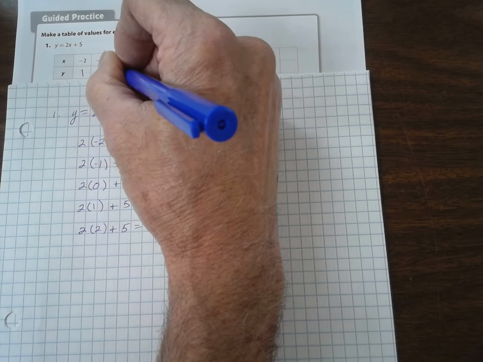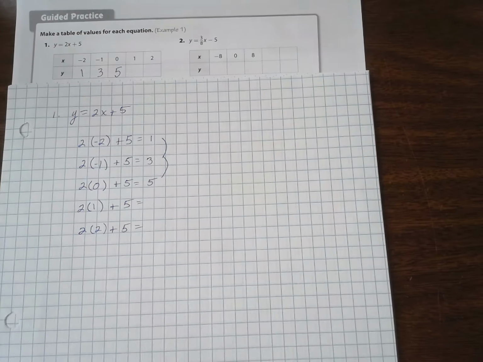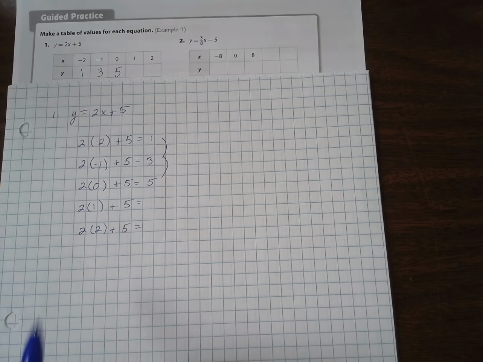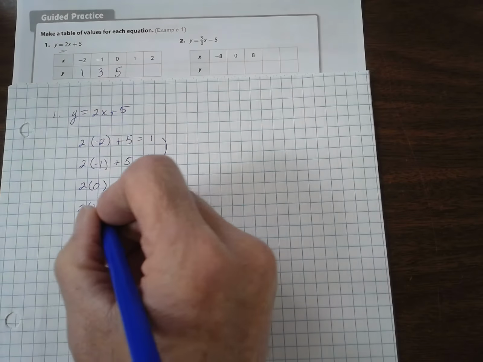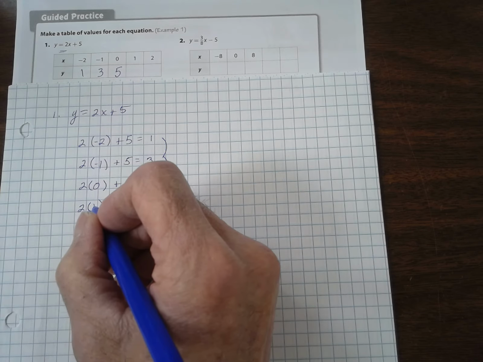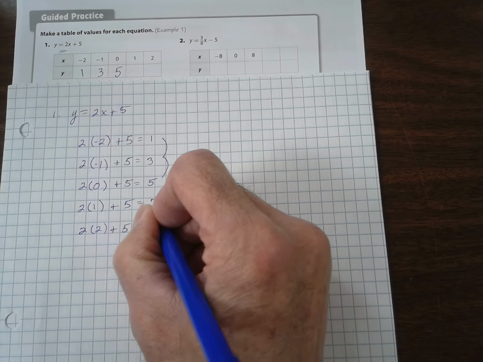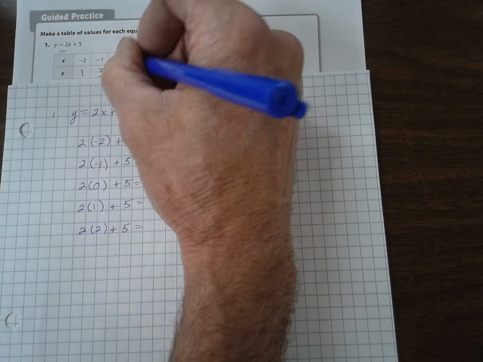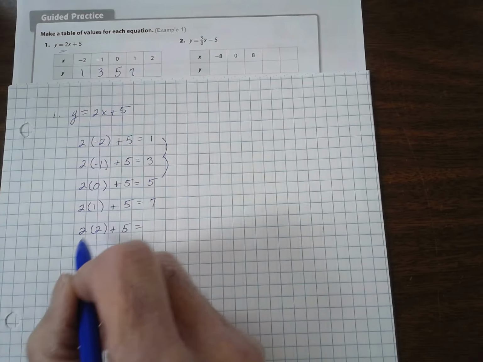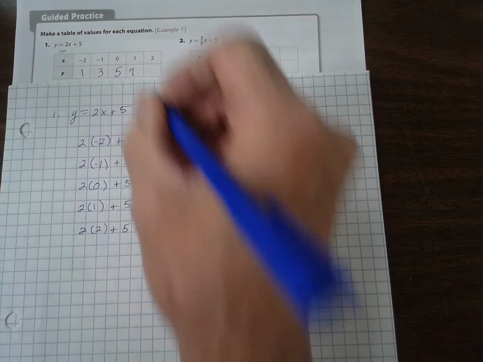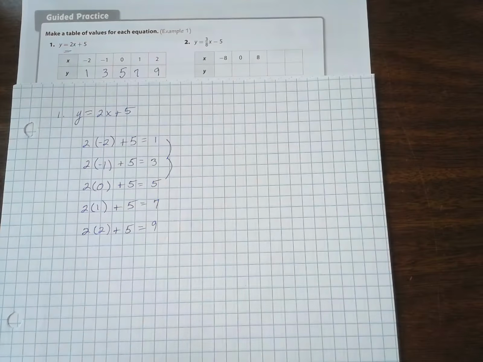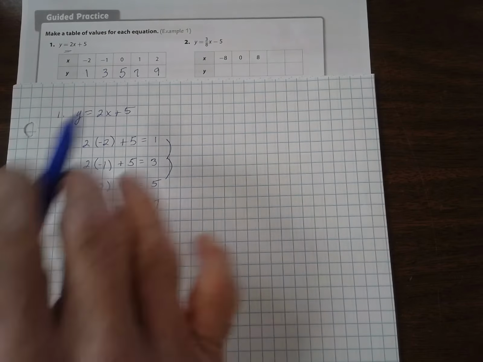They're all increasing by 2 because that's what the slope is. The slope is 2, 2x. 2 times 1 is 2, plus 5 is 7. 2 times 2 is 4, plus 5 is 9. So we filled in our table of values.